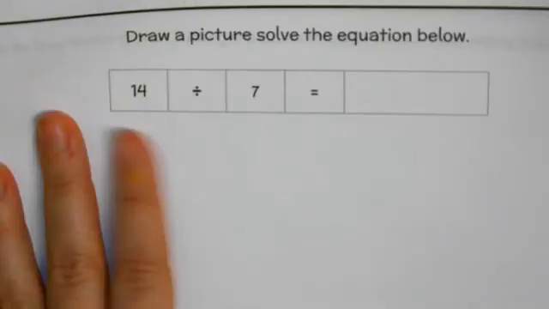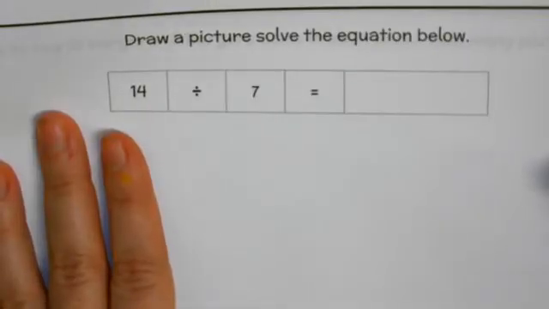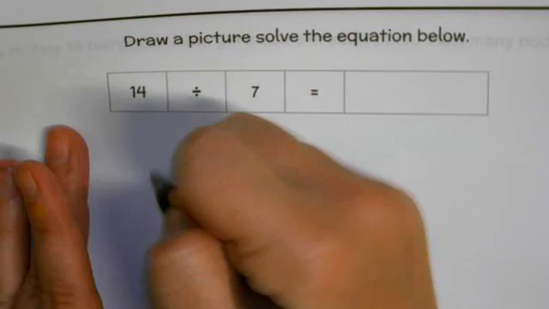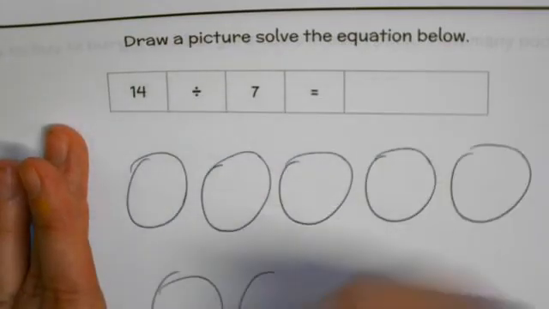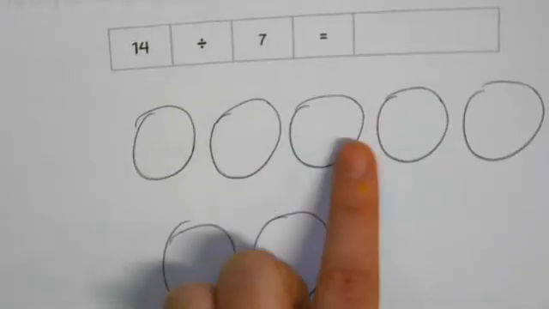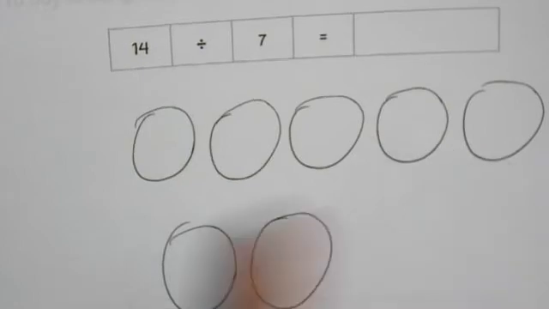Let's try to draw a picture to solve this equation. 14 divided by 7. I like to think of it like a story problem. So let's say I have 14 stickers and I want to share them with 7 friends. So I'm going to draw a circle to represent my 7 friends. 1, 2, 3, 4, 5, 6, 7.